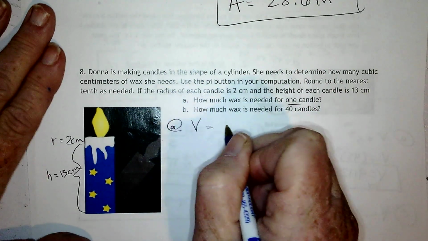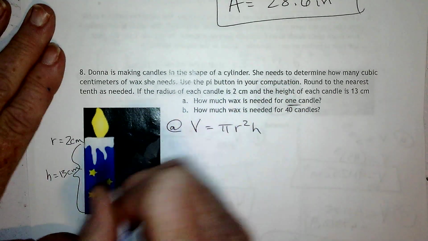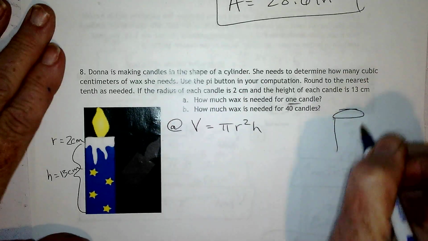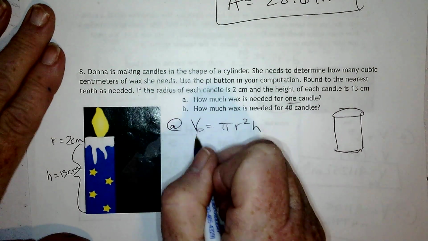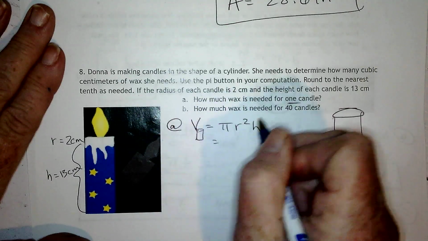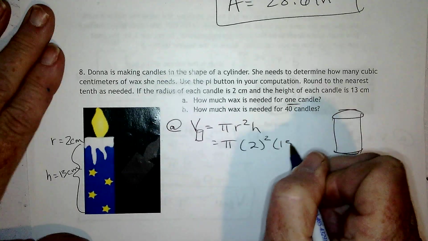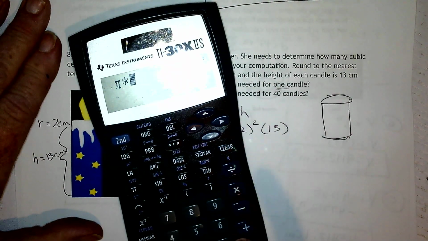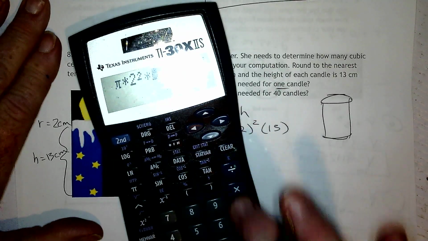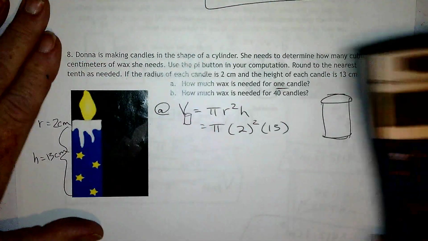And that's just volume, which is pi r squared h, because a candle is basically a cylinder. And so you need to know that. So the volume of the candle is pi r squared h. Pi, the radius is 2 squared, and the height is 13. Pi times 2 squared times 13 equals, and that is 163.4.